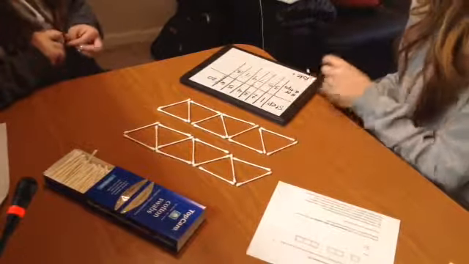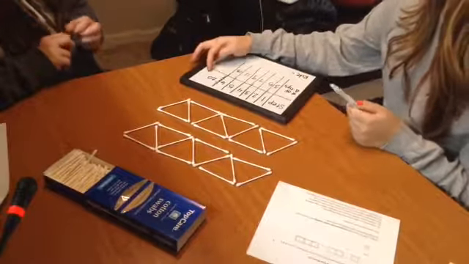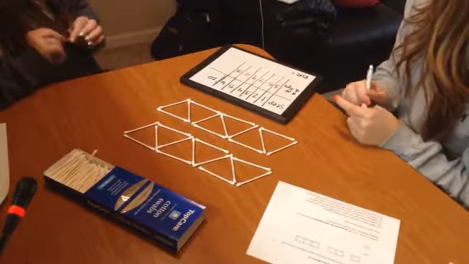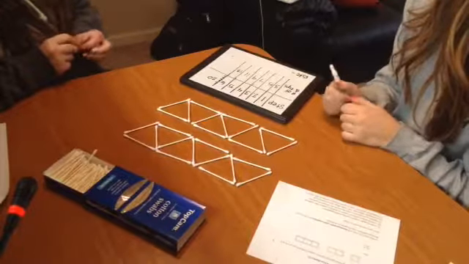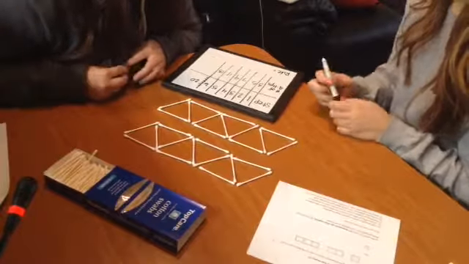So now we need to make a rule, because I need to know how many Q-tips there are if we made 20 triangles. But to make 20 triangles is a lot of work. So we're going to make a rule that'll make it easier. What do you think our rule might look like? Just add 2 Q-tips.